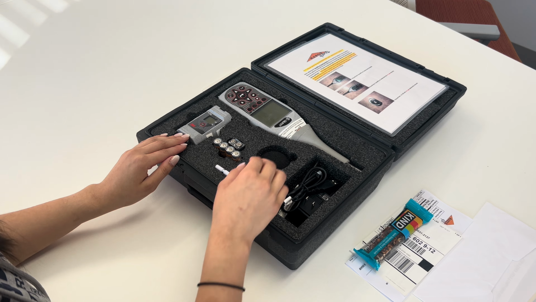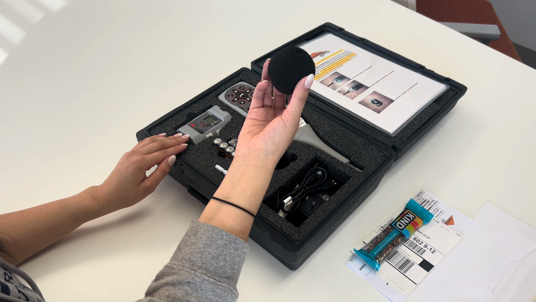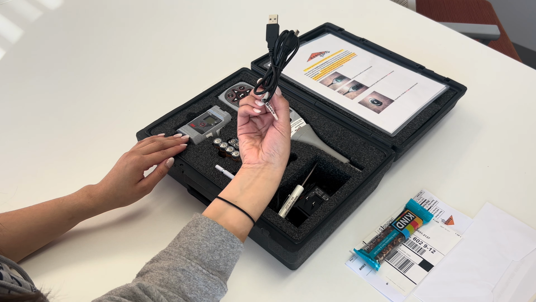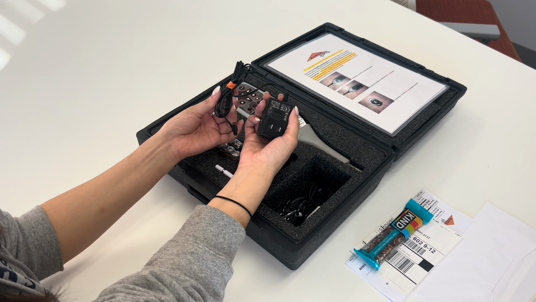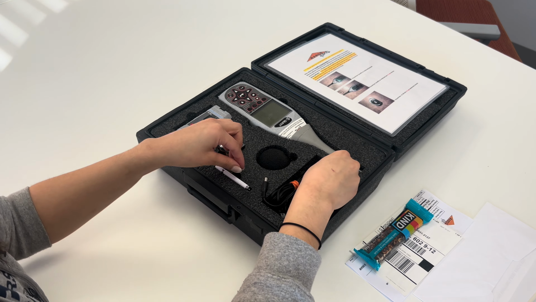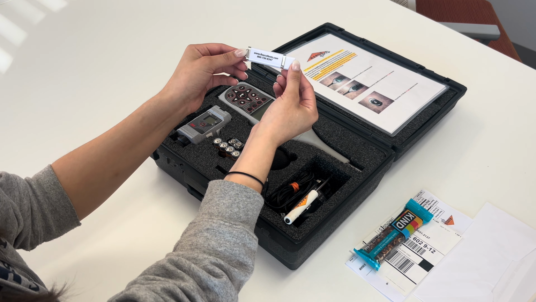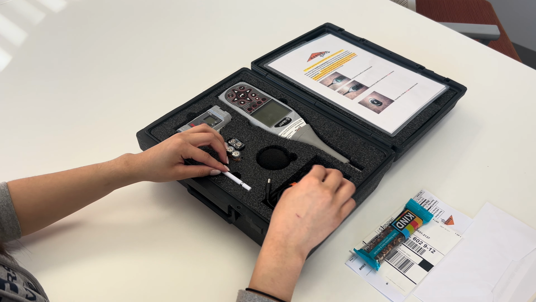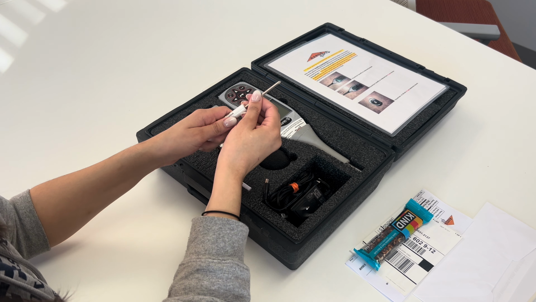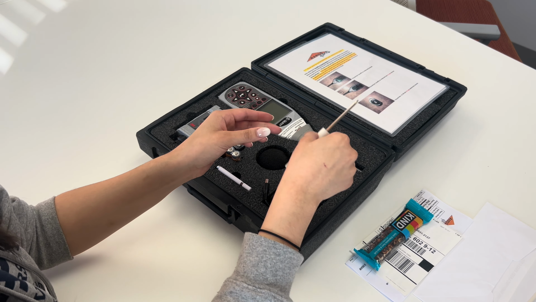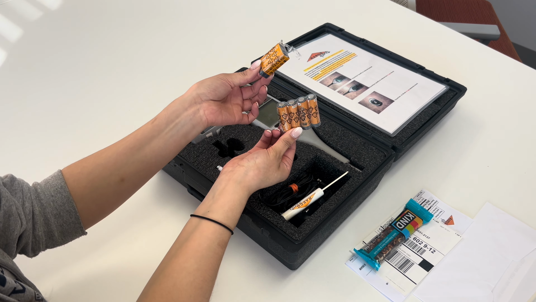Next, you will see all the essentials in your kit: your calibrator, windscreen, mini USB cable, power cable, USB drive with all the software, double-sided Phillips/flathead screwdriver, and spare batteries.